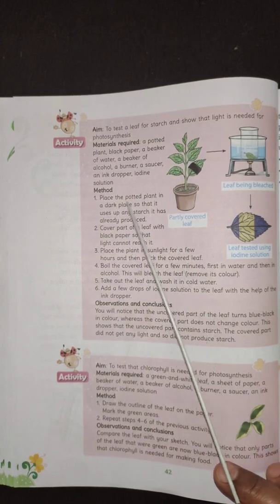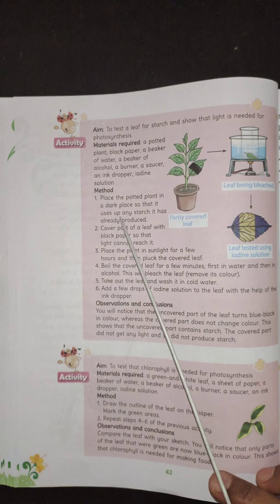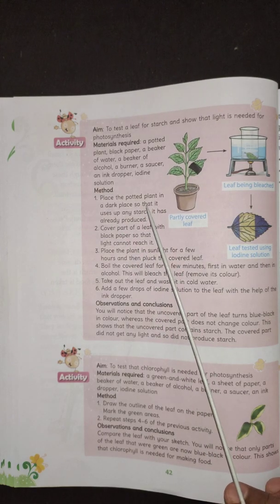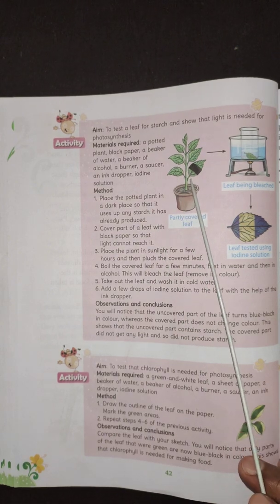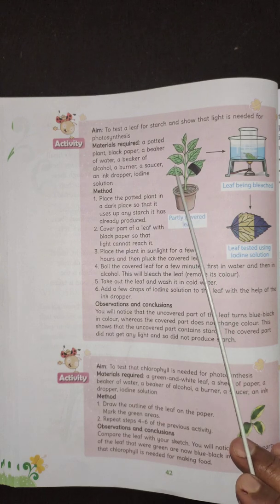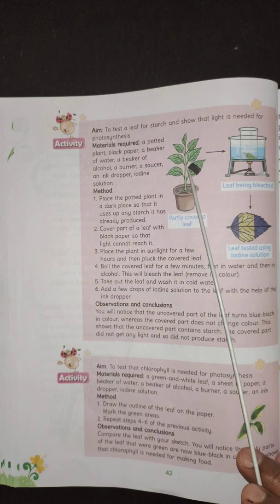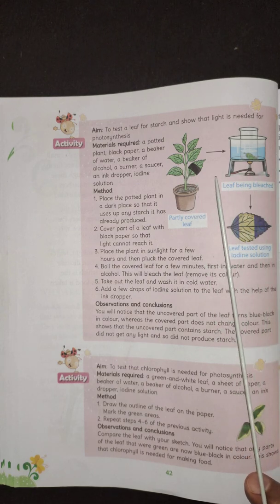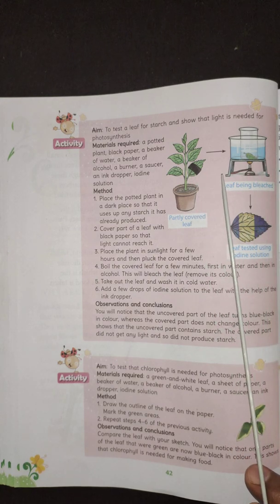Place the potted plant in a dark place so that it uses up any starch it has already produced. Starch is the food which is stored in the plant, remember. We keep the potted plant in a dark room so that whatever starch is collected in the leaves of the plant will be used up. Now no starch should be present in the leaves of the plant.